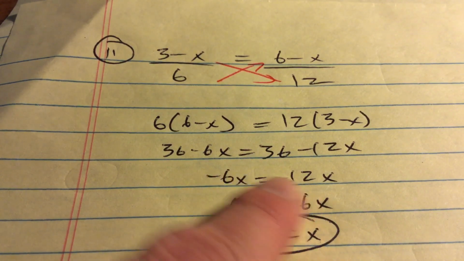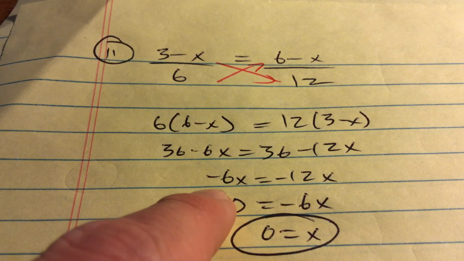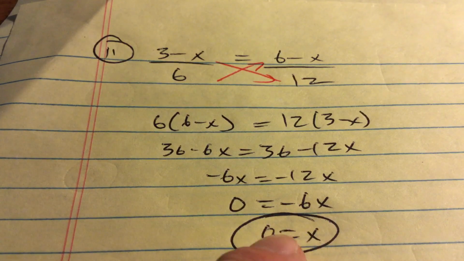So right away you might be thinking the only way that's correct is if it's 0. You can move the 12x over here and you could have 6x equals 0, or you can move the 6x over here and have 0 equals negative 6x. Either way, x is 0.